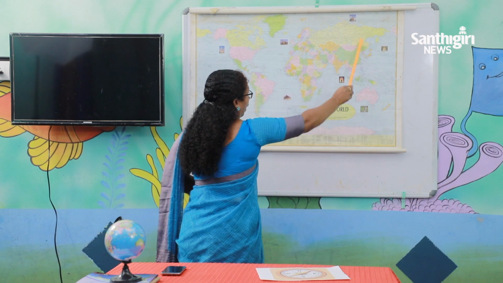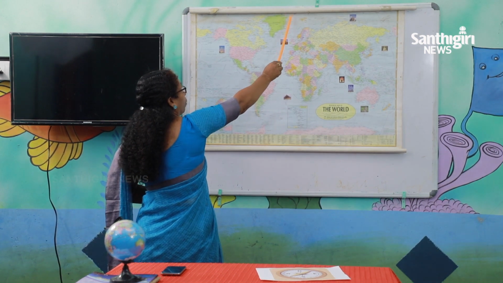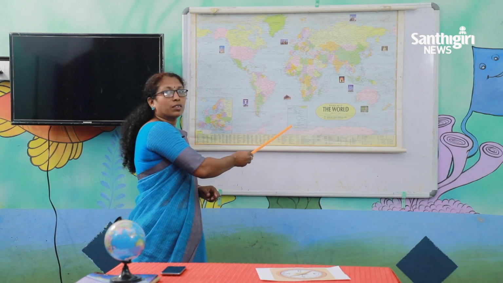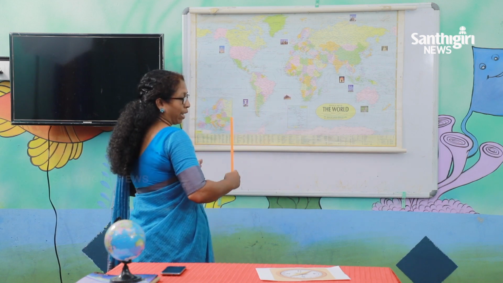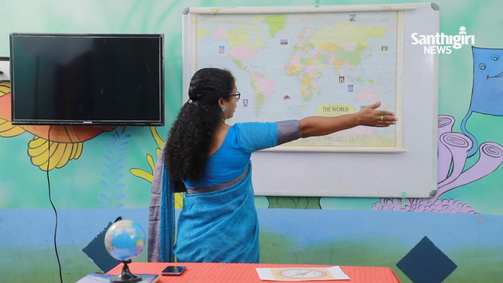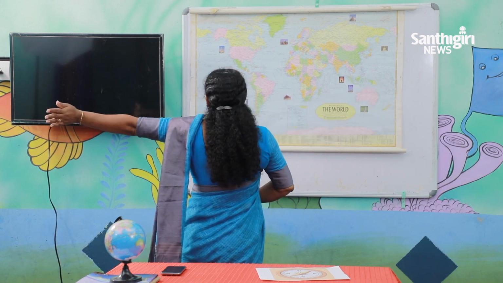Listen to what I am doing here. Here we have a map, and the top of this map is the north. Always the top of a map is the north and the bottom of the map is the south. I am facing this map, so this is my right side, and the right side shows the east and the left side shows the west. Only then can we understand or locate a place on a map.